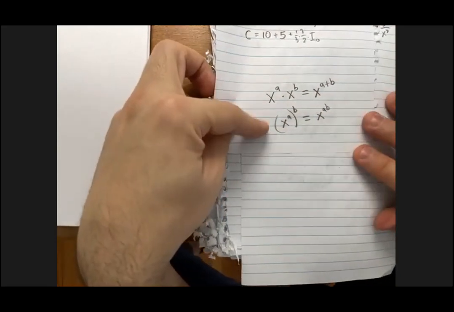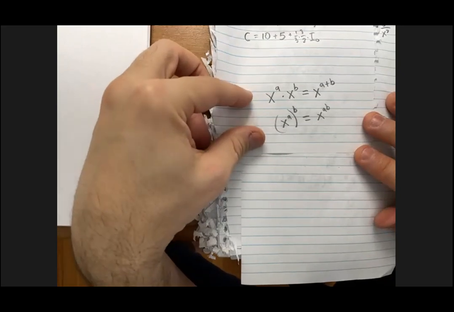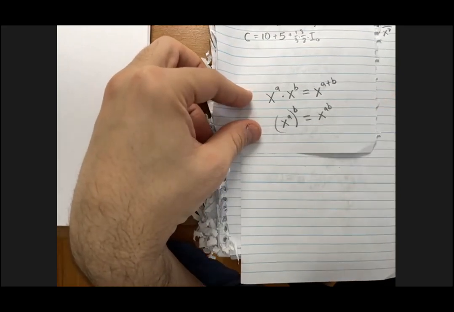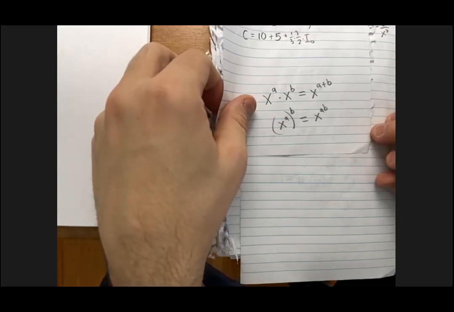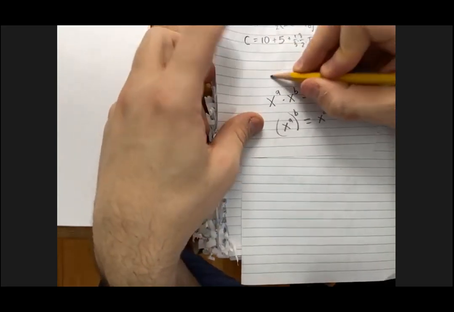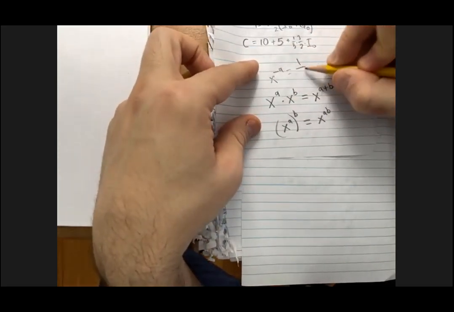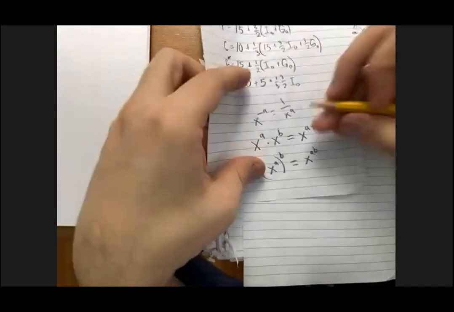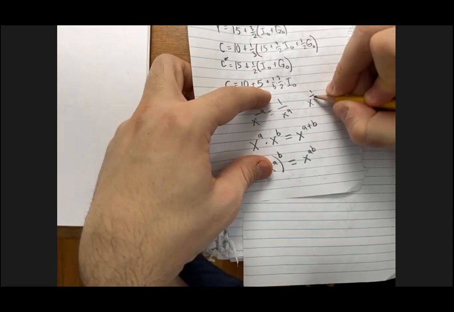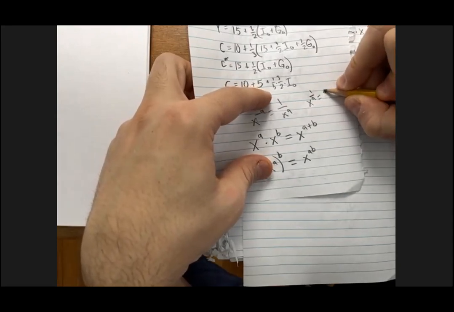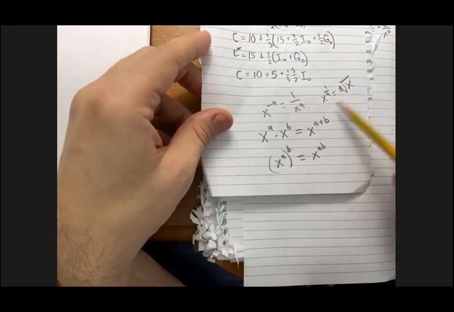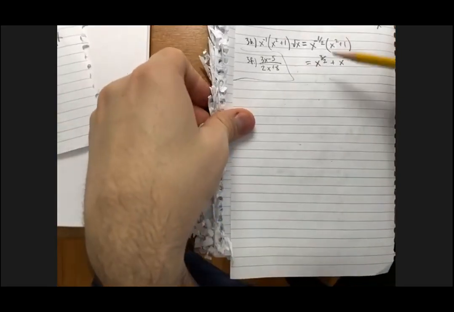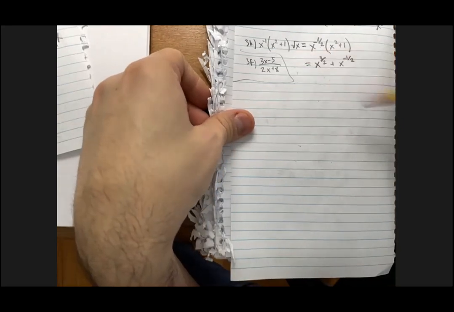If you remember these rules, they're sort of identities that can help you in this class a lot, okay? And also there's x to the negative a equals 1 over x to the a. Oh, there's also this one, x to the 1 over a equals the a-th root of x. These are just different ways of writing the same thing. But anyways, I used some of those rules to get here.